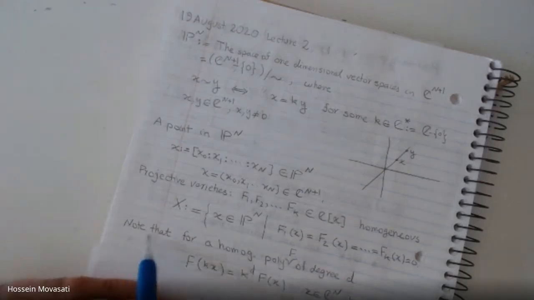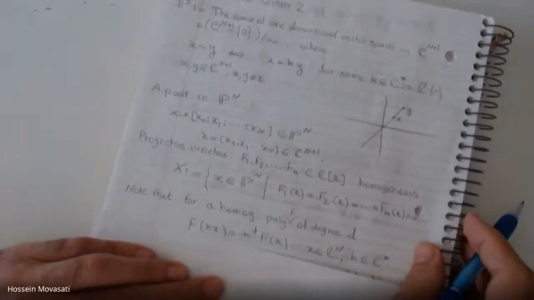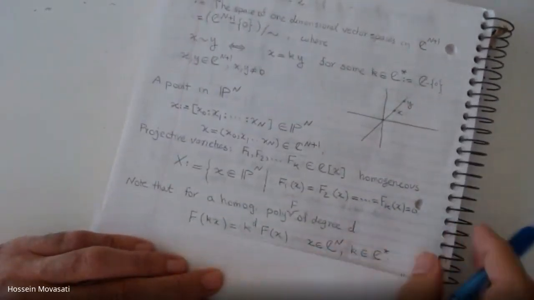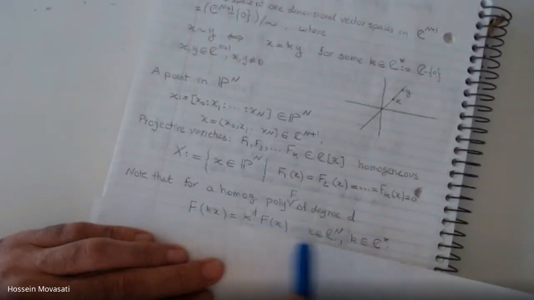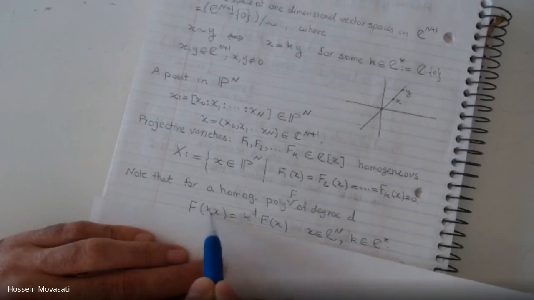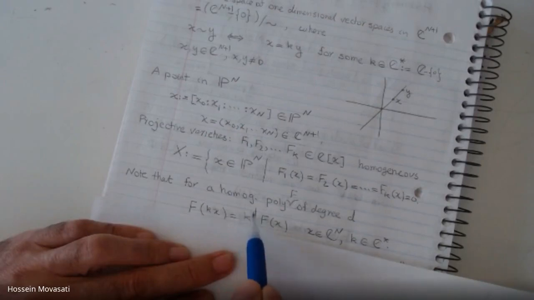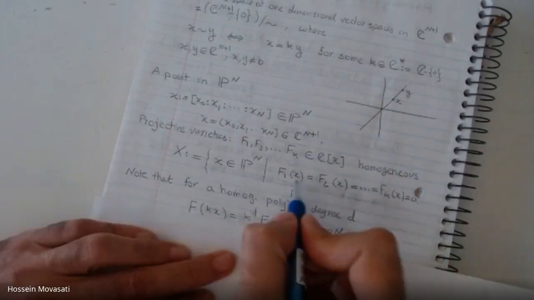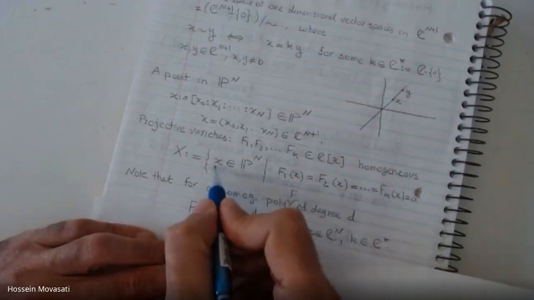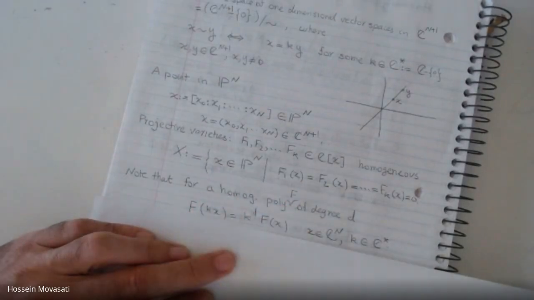The reason is that for a homogeneous polynomial f of degree d, f(kx), where some constant k comes out, is k to the power d times f(x). So if f(x) equals 0, then f(kx) equals 0. This condition is independent of multiplying x by a constant.